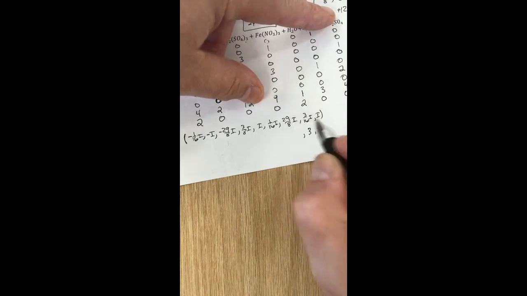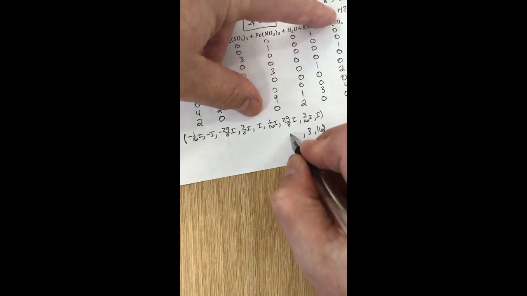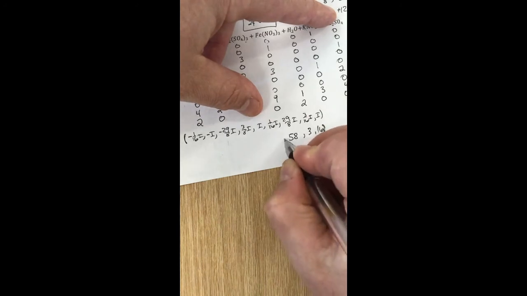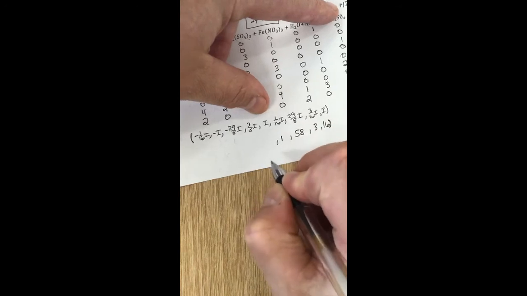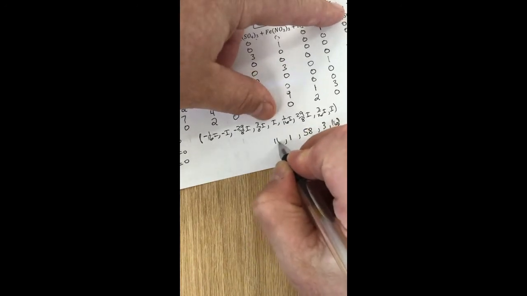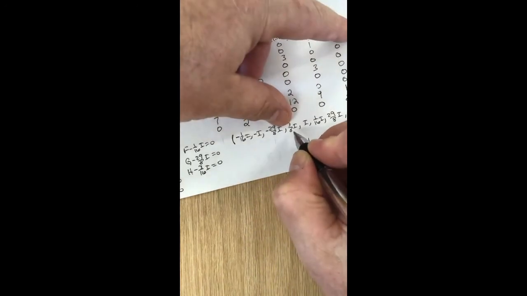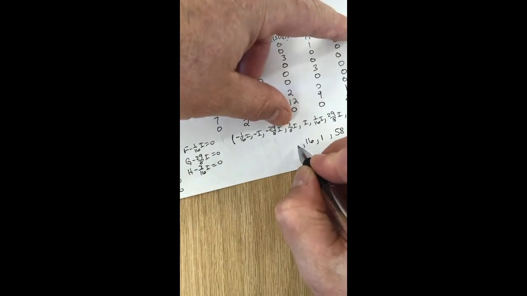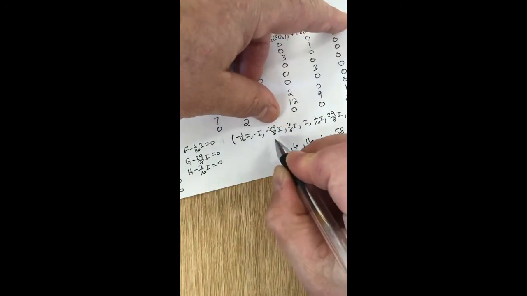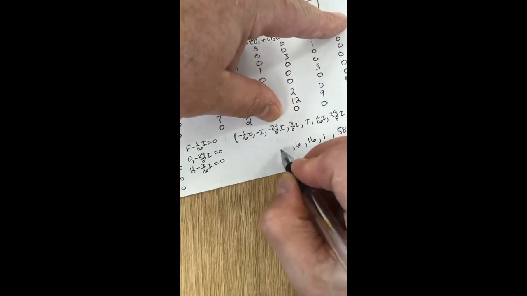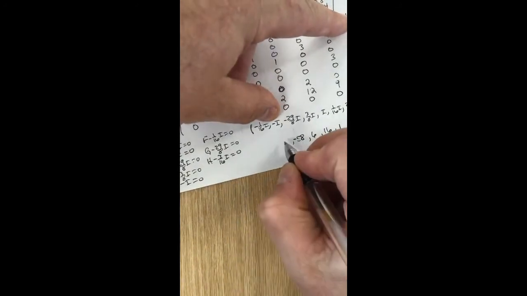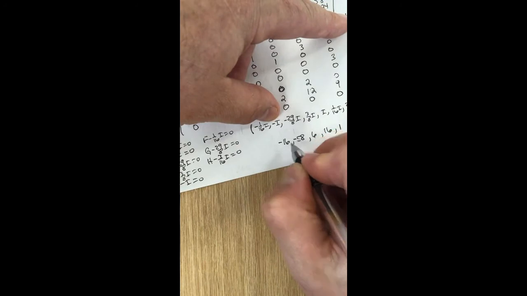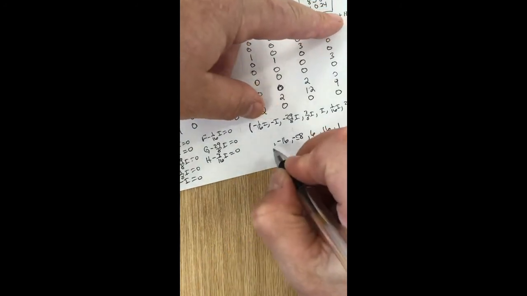That makes this 29 times 2, so 58. 1/16 of 16 is 1. This I right here is 16. This will be 3 times 2, so that'll be 6. 29/8 times 16 will be negative 58. That's just the 16. And that will be negative 1.